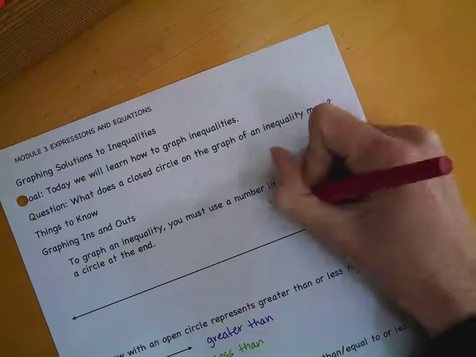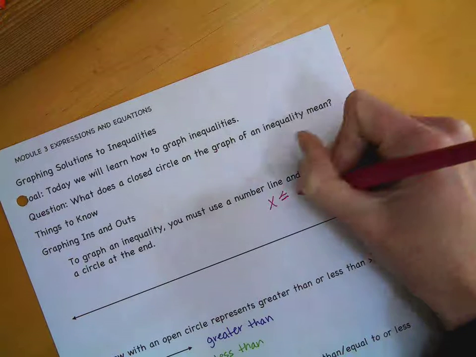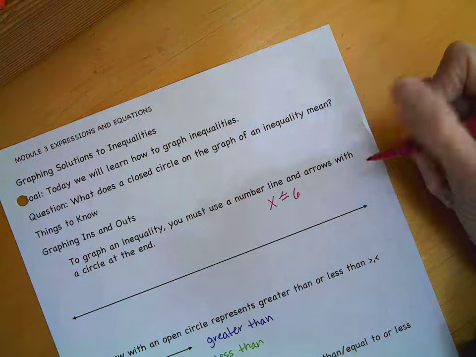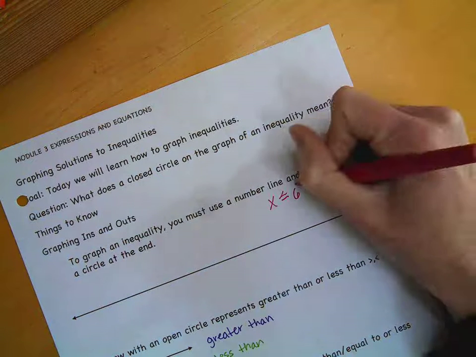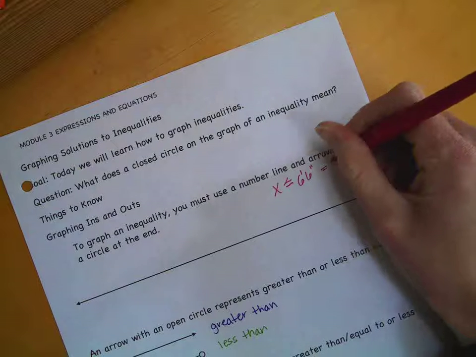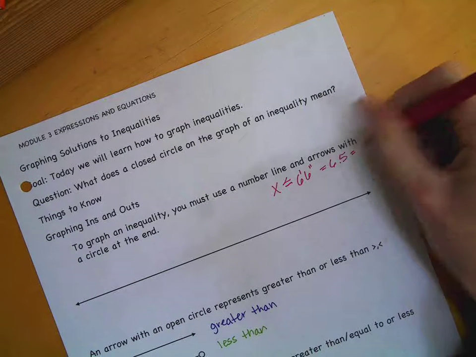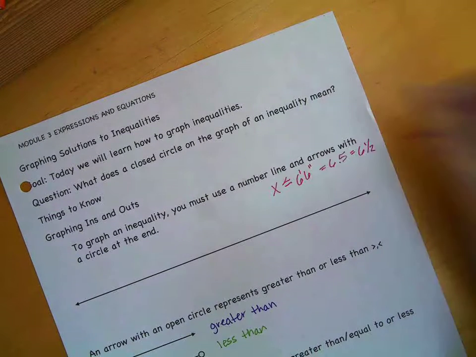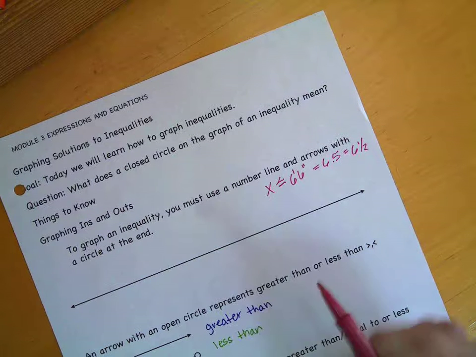And so we go up here to our number line, remembering that X is less than or equal to 6.5. If you have 6.5 feet, you really have 6 feet 6 inches, right? Those are all the same things.